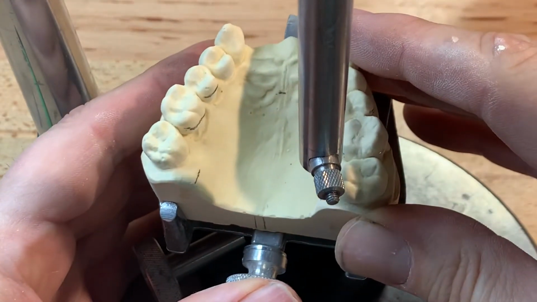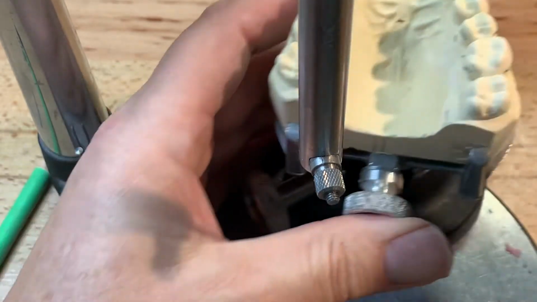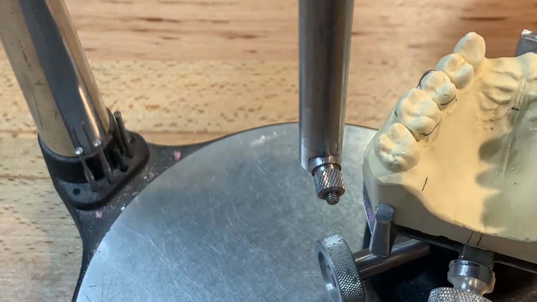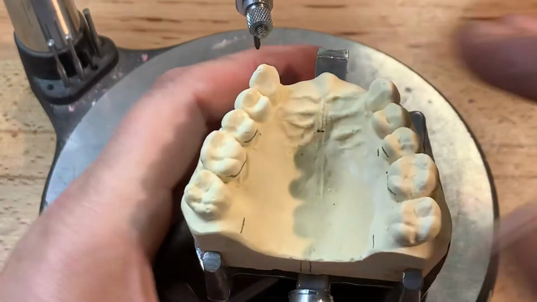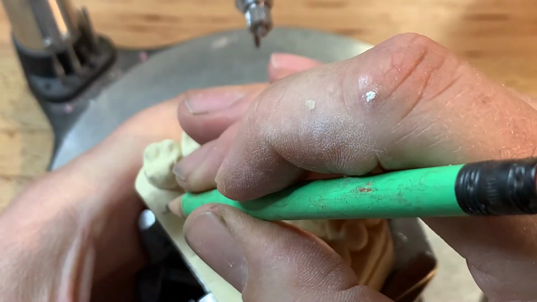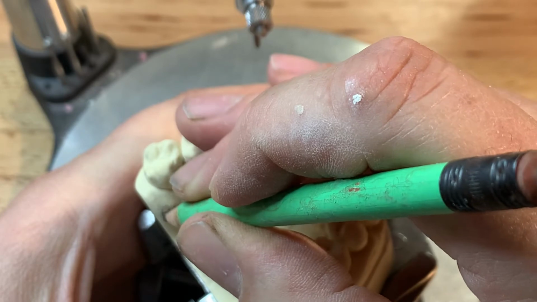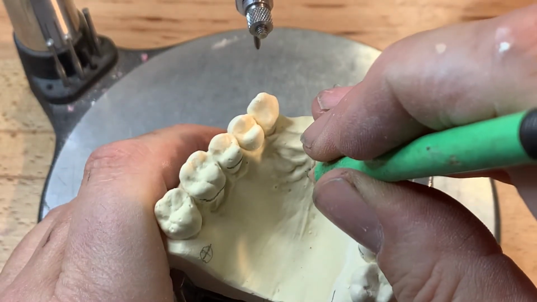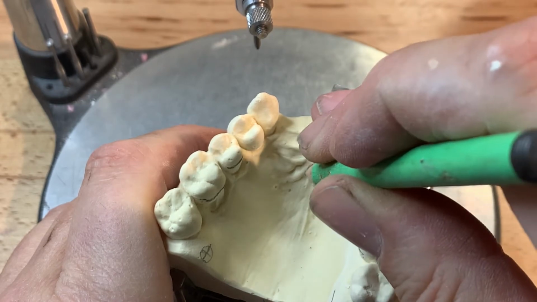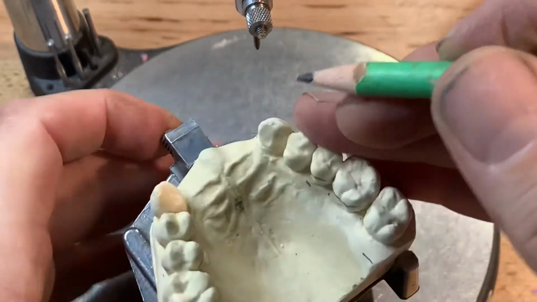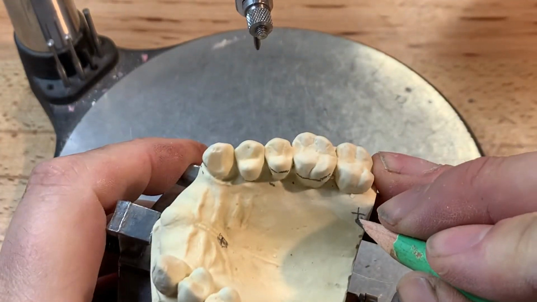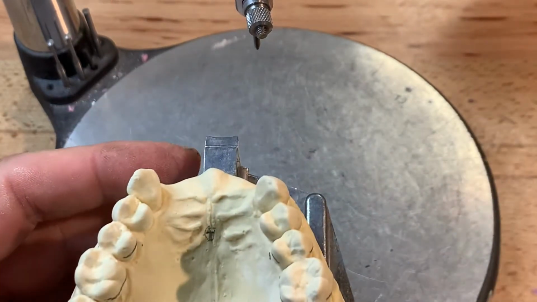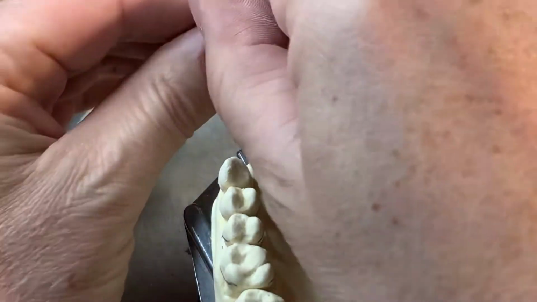Could have been a little bit wider, but that'll suffice since I also have the land areas of the model marked. So try to be symmetrical with your bullseye hash marks. Cross it at 90 degrees, circle it. So they all look roughly the same dimensions.